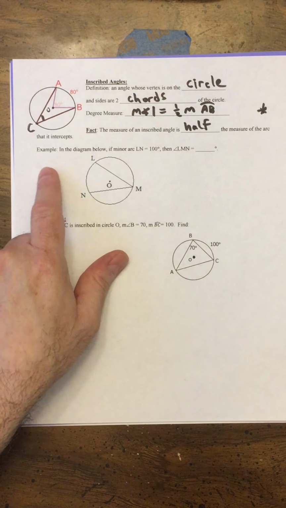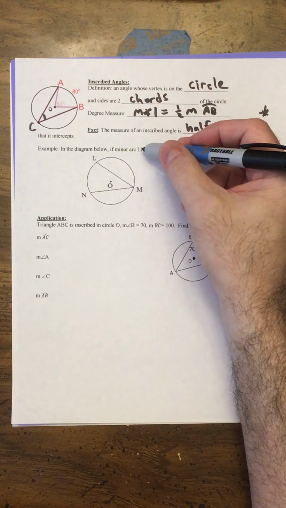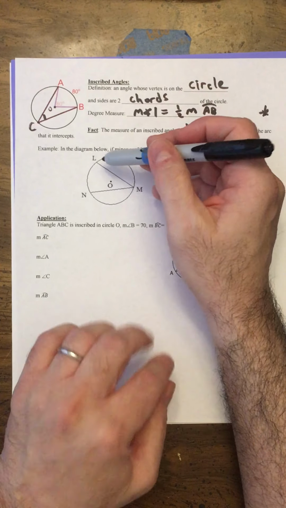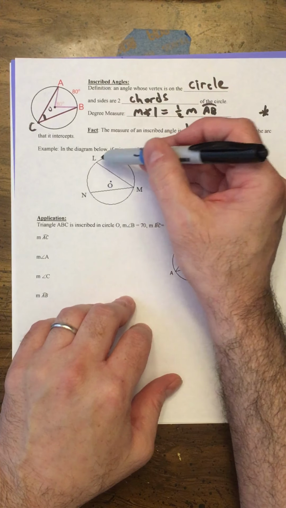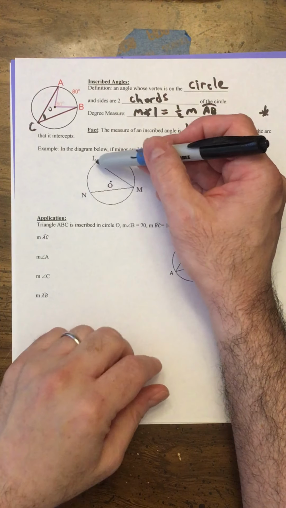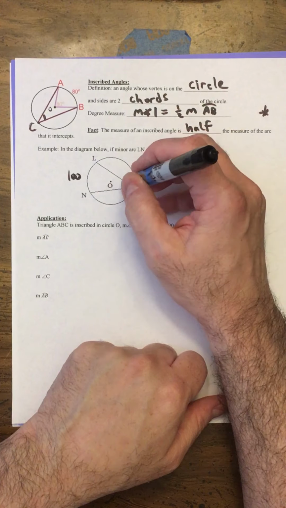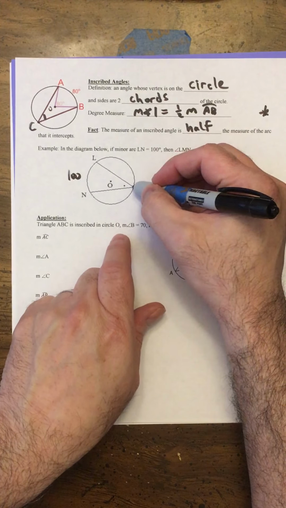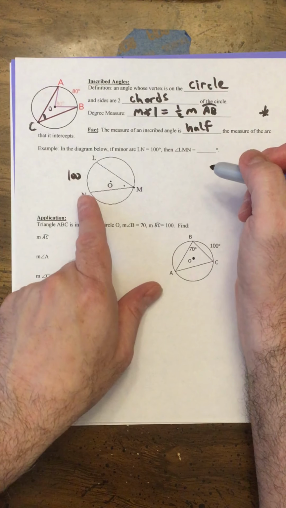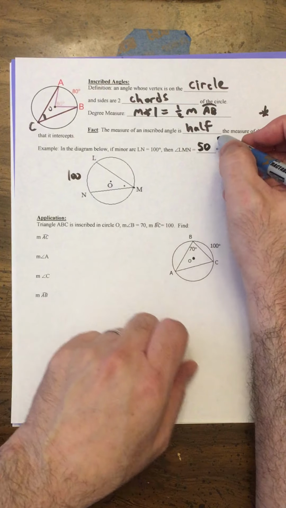Okay, so here's an example. In this diagram, minor arc LN, by the way, the reason they mentioned that it's a minor arc, you could actually go from L to N this way. That would be the major arc. So by calling it minor arc LN, you know you're going this way. This is 100 degrees, and they want to know what this angle in here is, angle LMN. What we just learned is that an inscribed angle is literally half of the intercepted arc. So that's going to be 50 degrees.